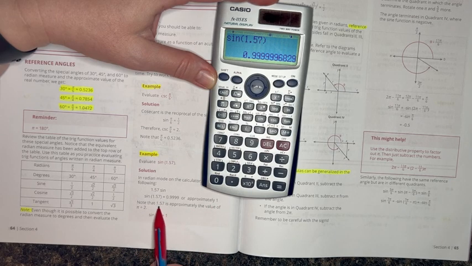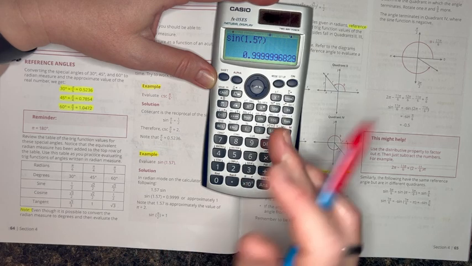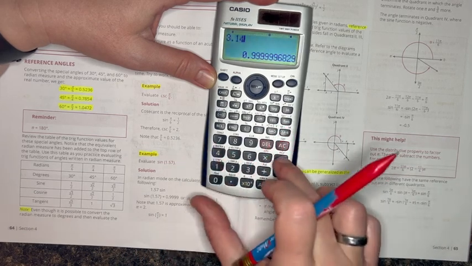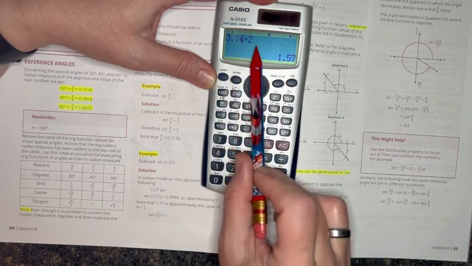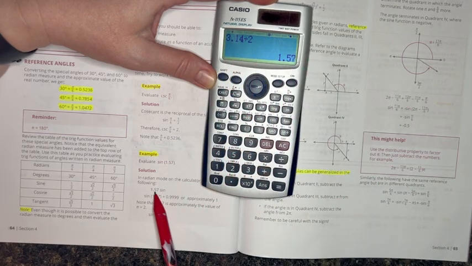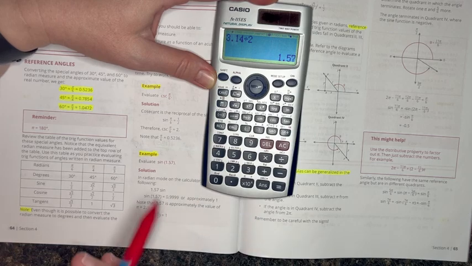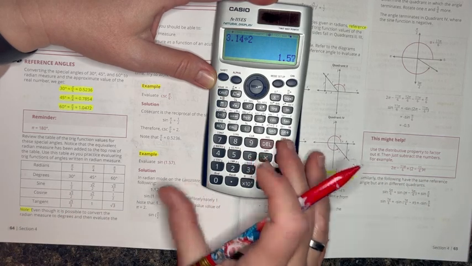And this says 1.57 is approximately pi divided by 2. So it's the sine of pi over 2 equals 1. If we take 3.14 and divide it by 2, okay, it'll work out. Good. 3.14 divided by 2 is 1.57. All right. So again, that's something to look at when we're doing these problems, something to consider.